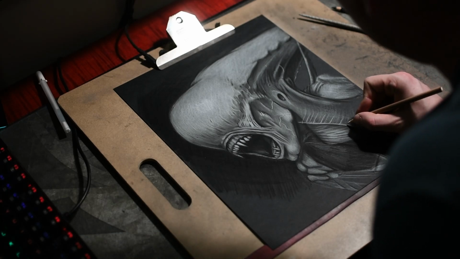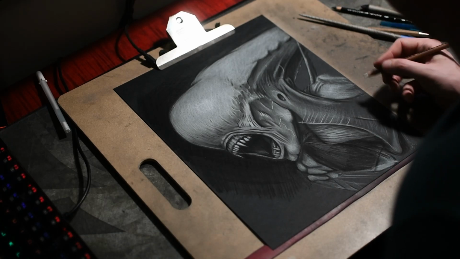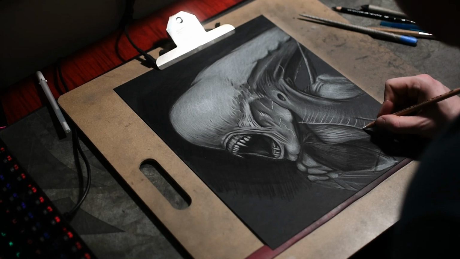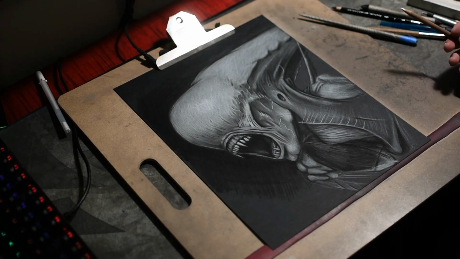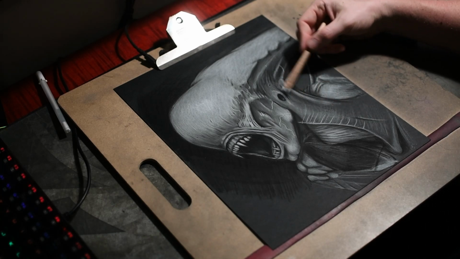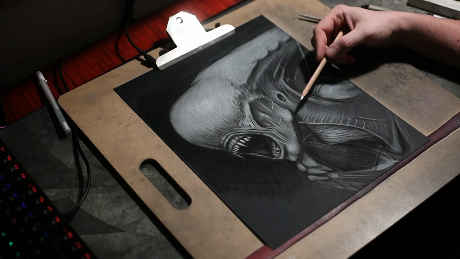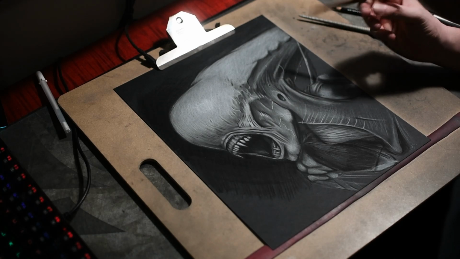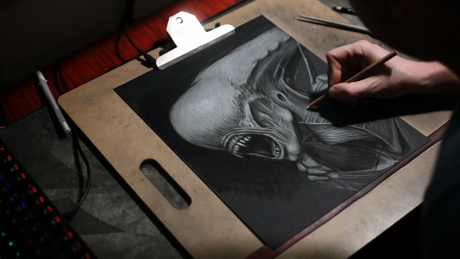I want a lot of attention on that area since it kind of looks cool. So I'm not going to blend that too much. I just need this area right here, which is kind of his sternocleidomastoid type area, to have lots of small ridges and detail.